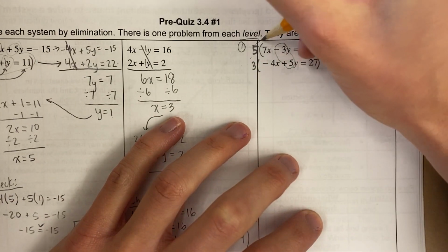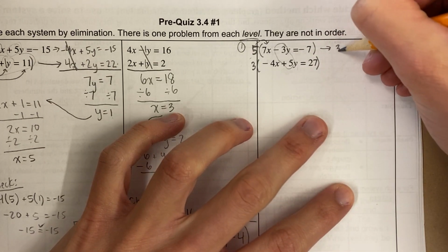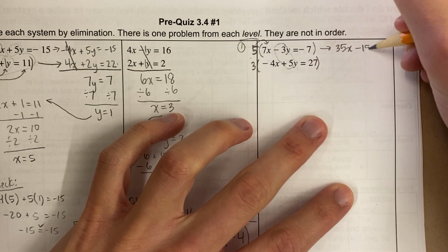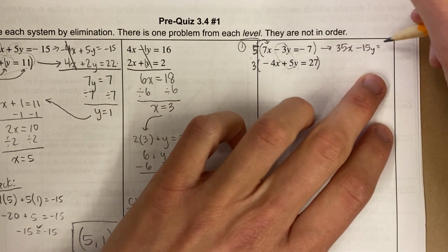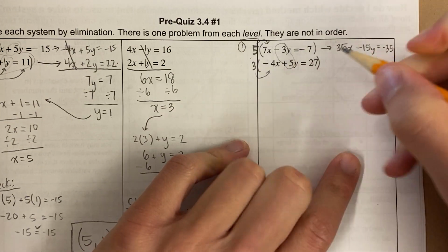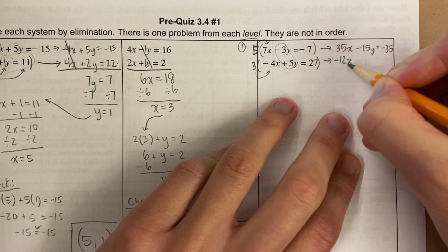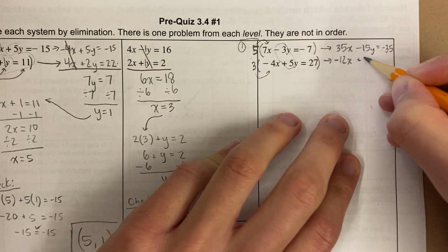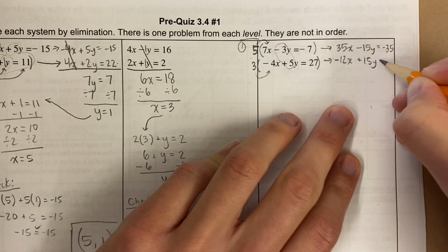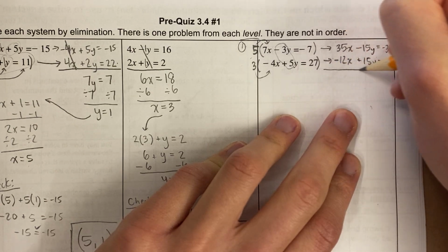Okay, so let's do the math here. 5 times 7. Now remember, with level 3, we do end up sometimes getting those bigger numbers. It's okay. Use a calculator if you feel uncomfortable with them. 5 times negative 7 is negative 35. Here I'm doing 3 times negative 4. That's negative 12x. This becomes positive 15y, which I like to see, right? I'm looking at this, and that makes me happy to see that because that's going to cancel. And 3 times 27 is 81.